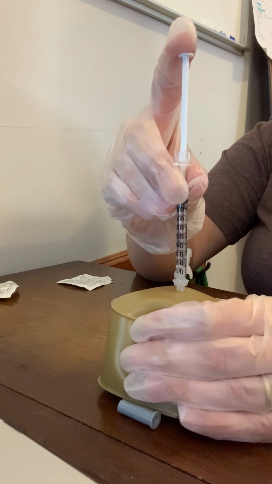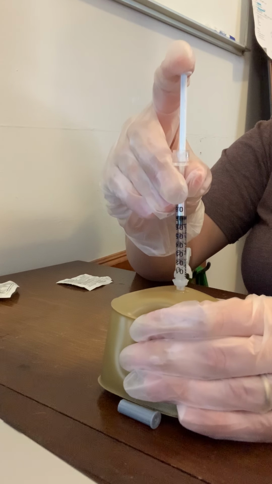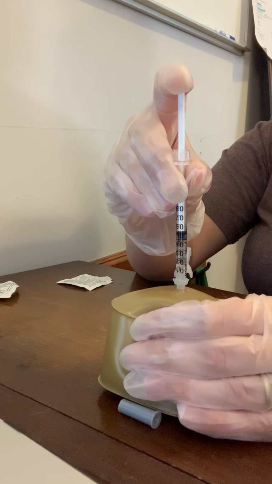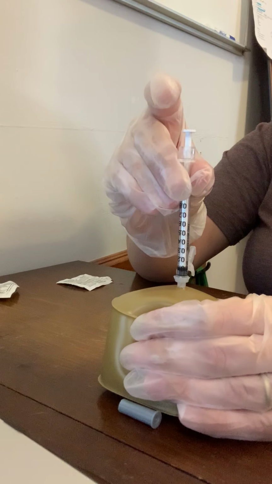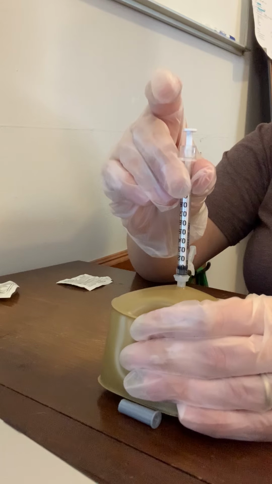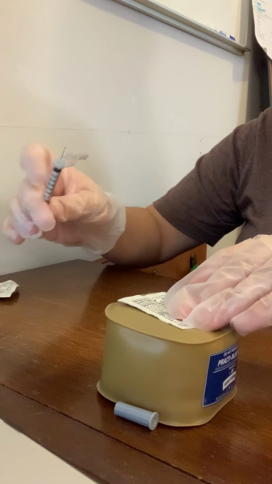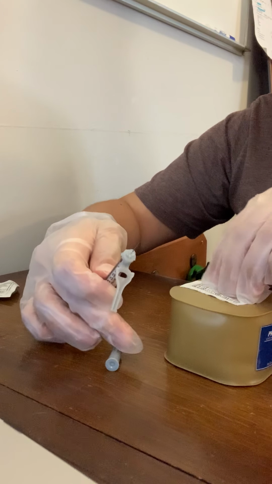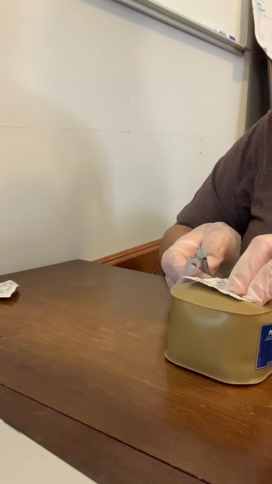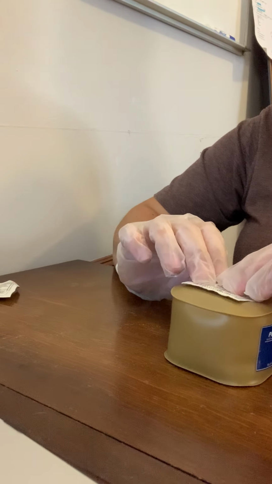Stabilize my syringe. And I'm going to inject slowly. And leave the needle for about 5 seconds. I'll apply my gauze, and then I'm going to discard my needle into the sharps container, applying gentle pressure with my gauze.